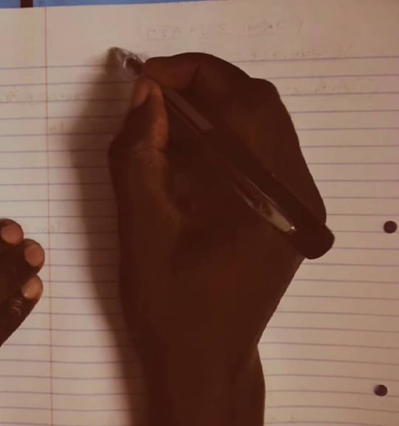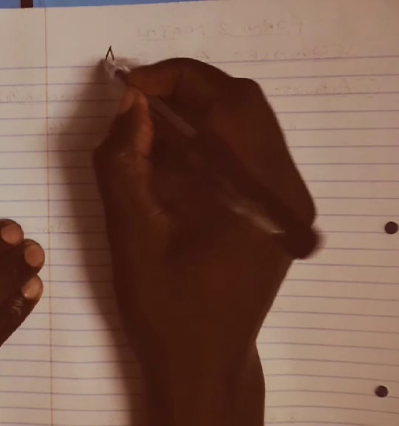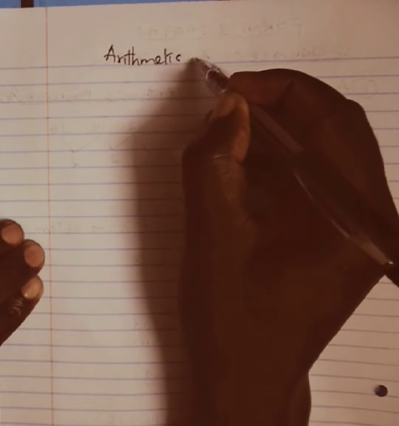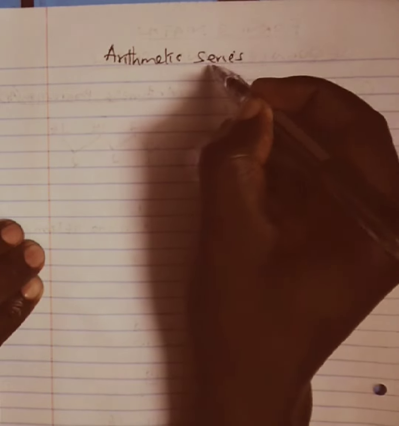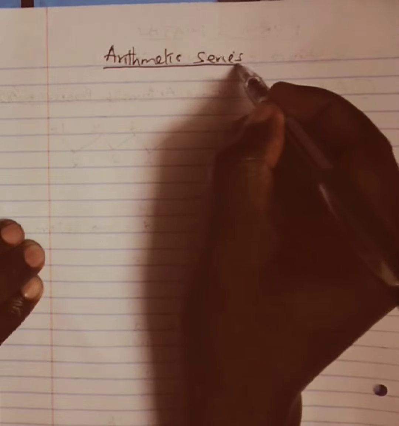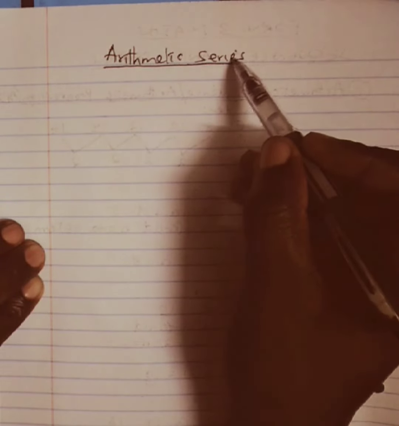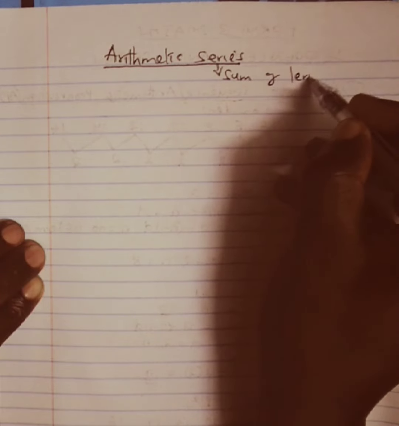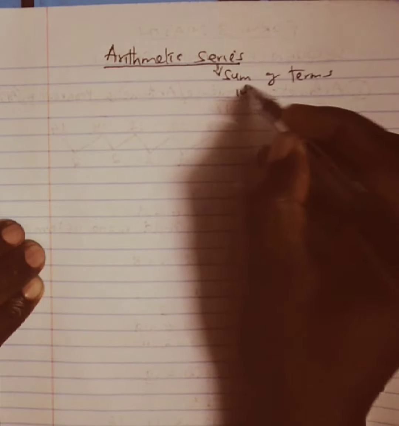So the next thing we are going to look at is what we call arithmetic series. When we talk about series, it refers to the sum of terms in a sequence.